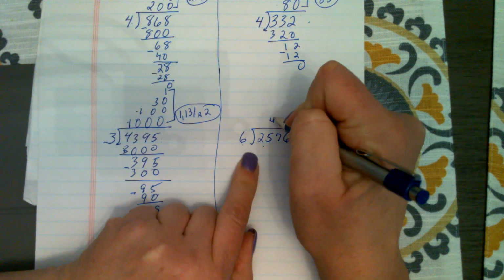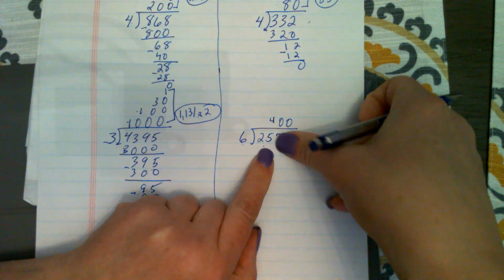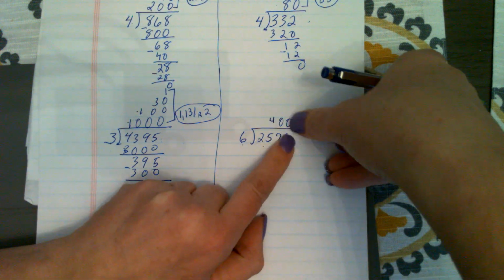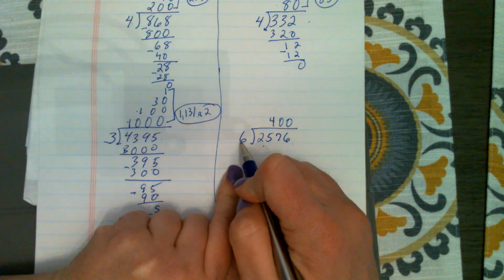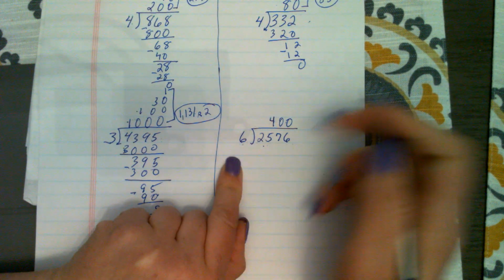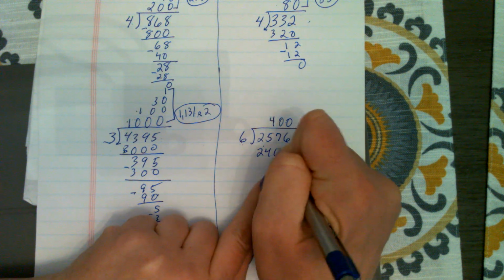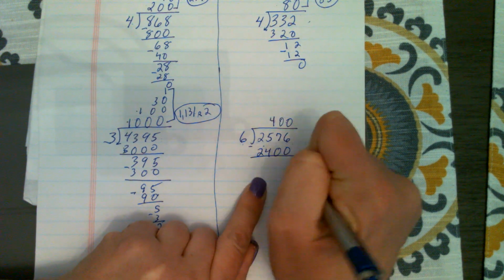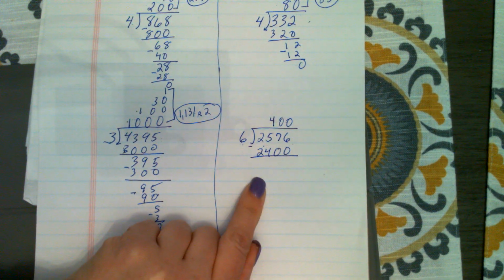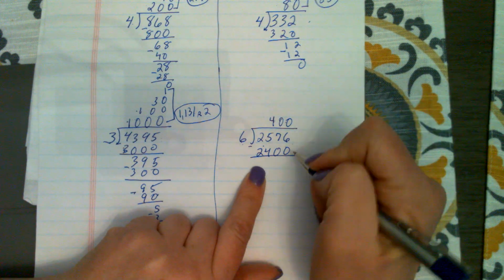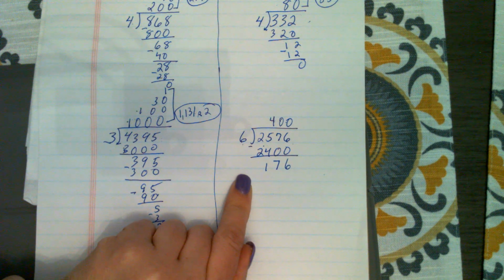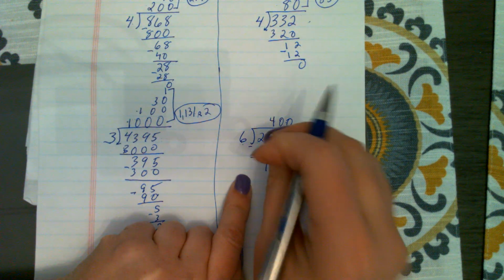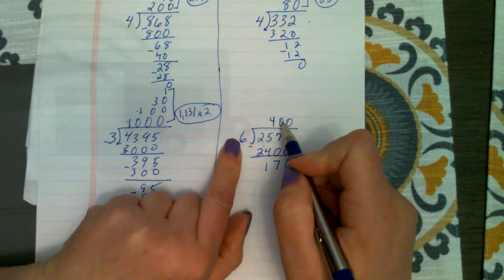400 6s. Remember, this is 25 hundreds. 400. Those zeros are important. 4 times 6 is 24, so 400 times 6 is 2,400, a shortcut that we have been using for lots of things this year. Subtract out, and what is left? 176. So my dividend keeps shrinking through repeatedly subtracting out equal groups.